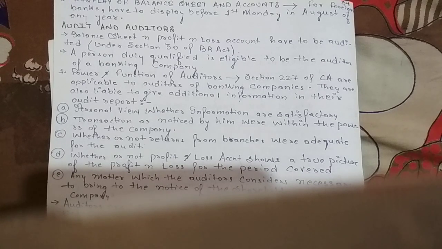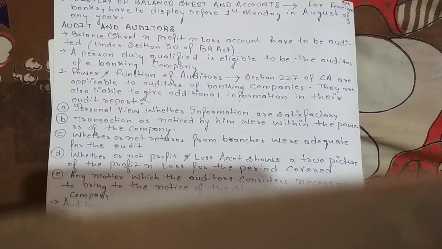Next topic is audit and the auditors. In the previous topic, we understood that annual account and balance sheet need to be filed to the Reserve Bank of India or SEBI, then these accounts or the balance sheets must be audited at a particular time. Generally it will be done annually, and it is mentioned in Section 30 and Section 31B. Section 30 is the simple audit and Section 31B is the special audit done by the Reserve Bank of India.